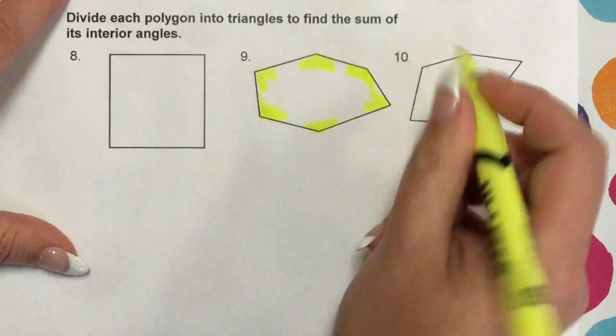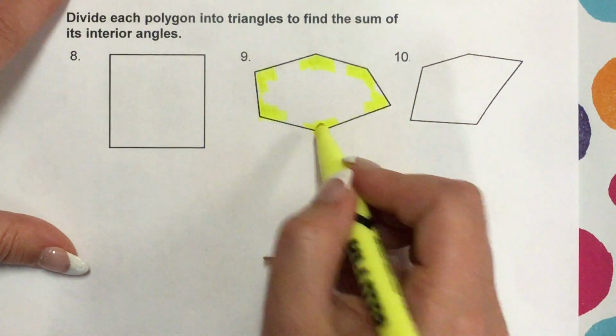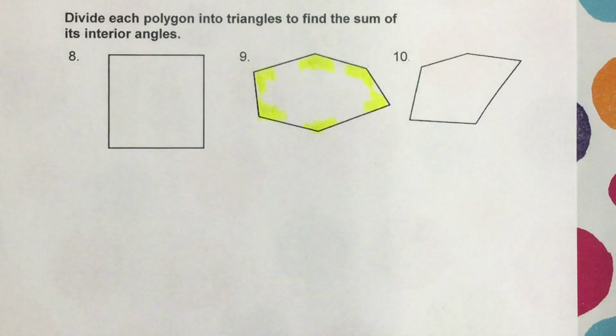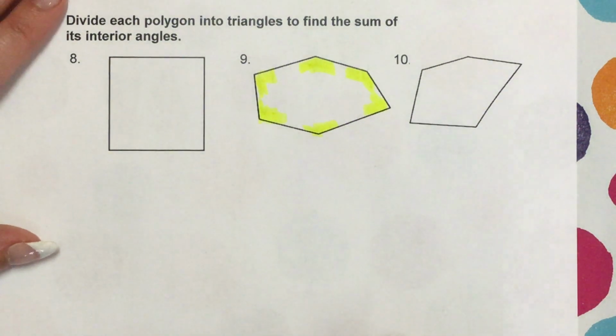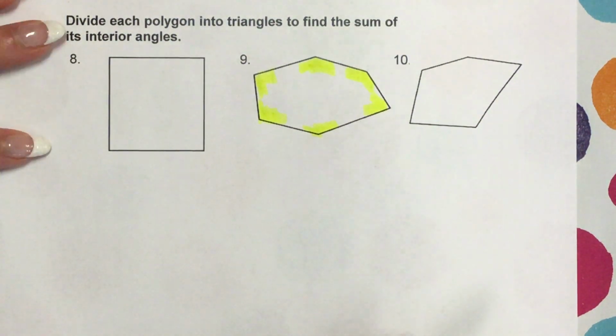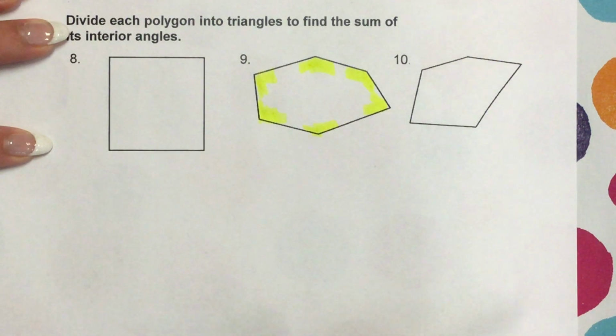All of these angles. How many angles are there? 1, 2, 3, 4, 5, 6. Okay, so to do that, we're going to divide this figure into triangles and see how many triangles there are, because we know for each triangle, the sum of the measures are 180 degrees.